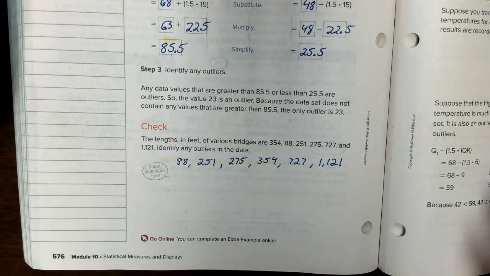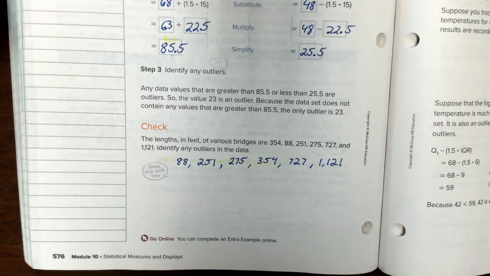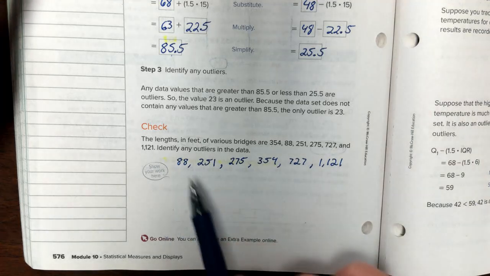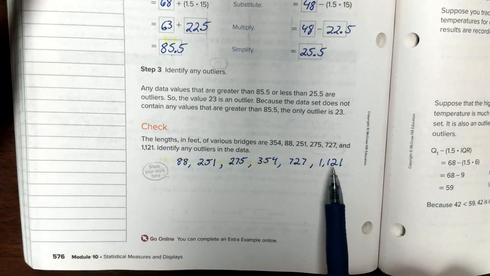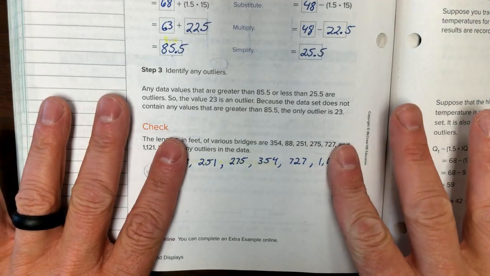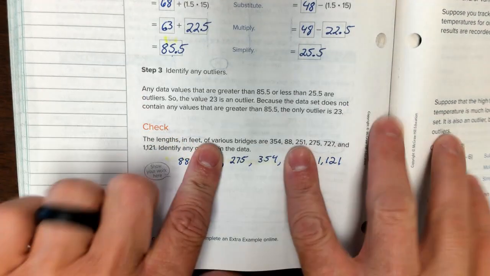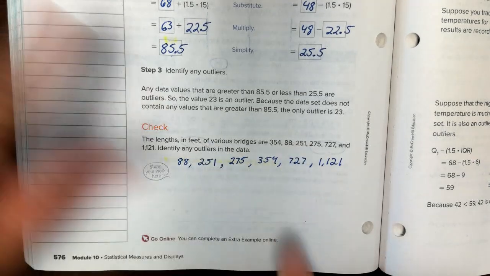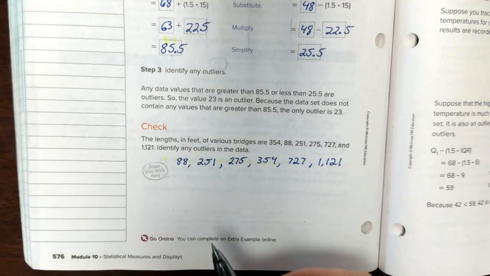Okay, so we find the middle. Did I get all the numbers? 1, 2, 3, 4, 5, 6. 1, 2, 3, 4, 5, 6. So we need to find the middle, starting on the ends. Looks like I have two numbers in the middle. What do I do if I have two numbers in the middle? I'm going to add them together and divide by 2.